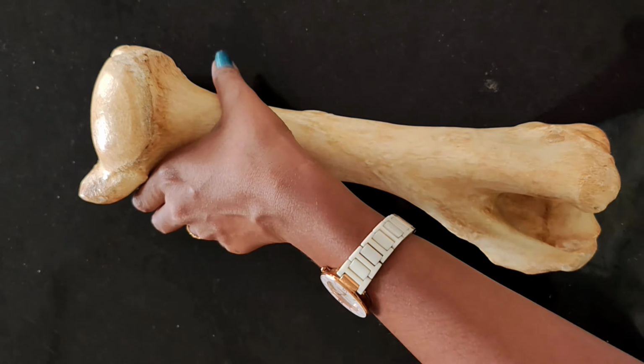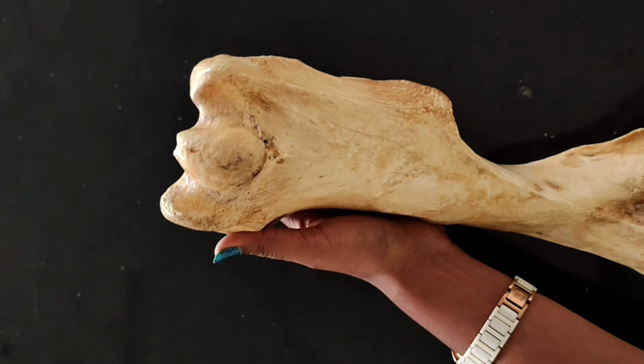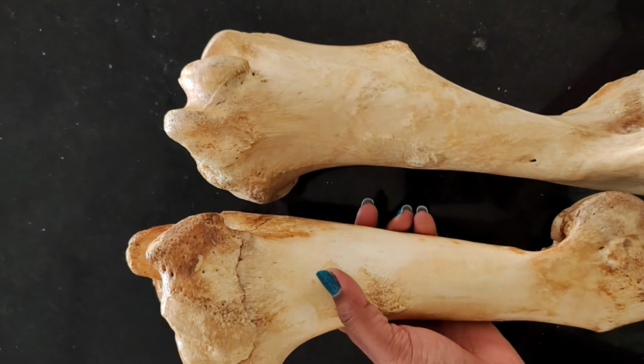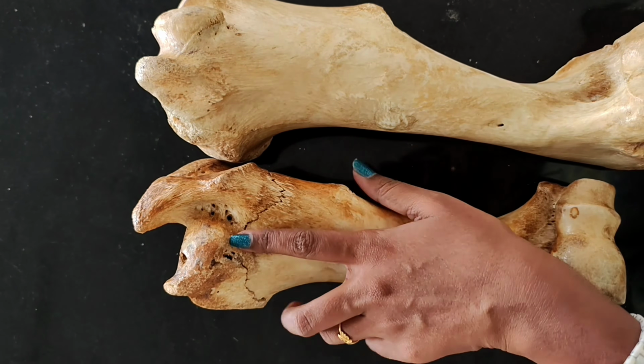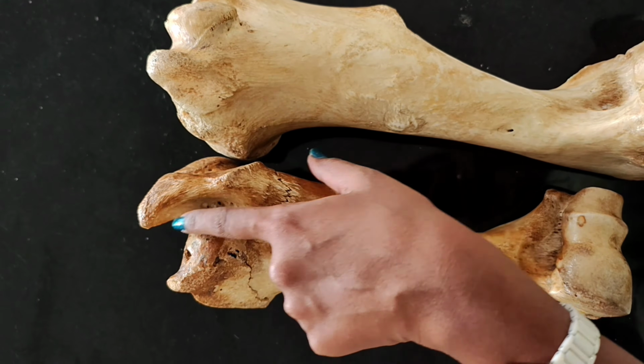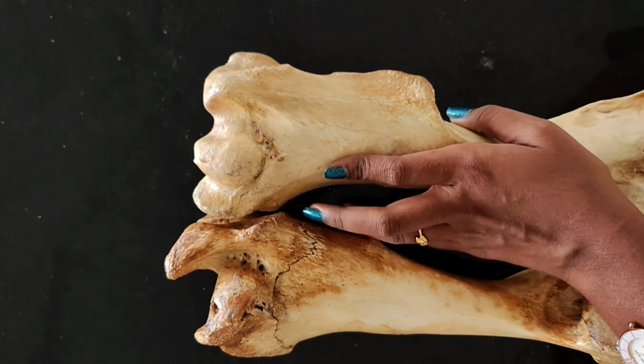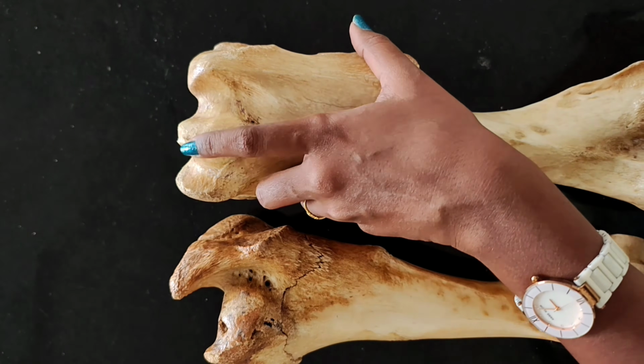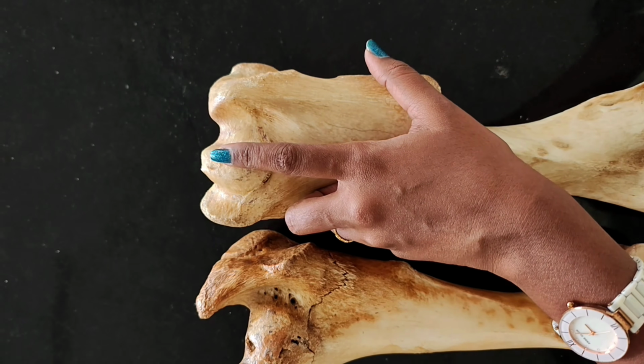And the bicipital groove is divided. So this is the bicipital groove. You can compare it with the ox. This is the bicipital groove in the case of cattle, whereas here the bicipital groove is divided by an intermediate ridge, which looks like a tuberosity.